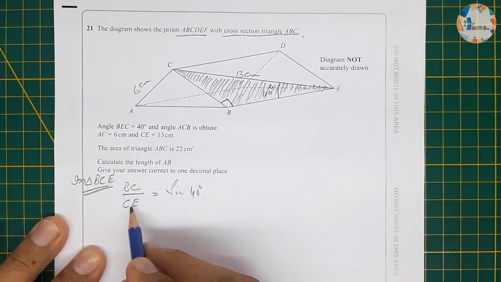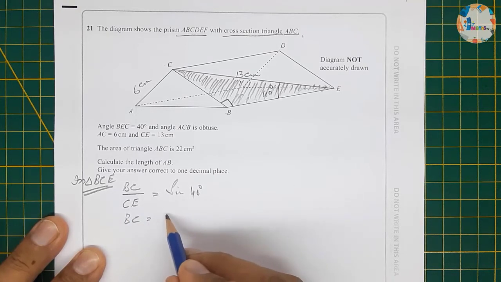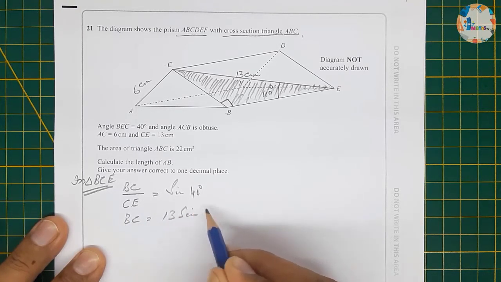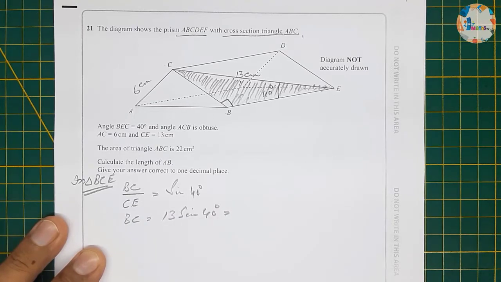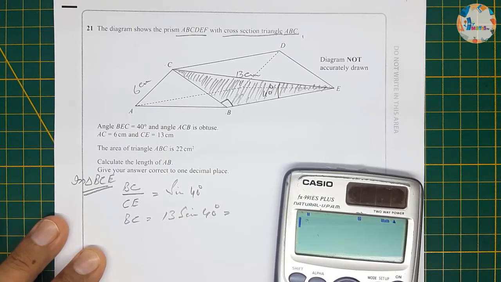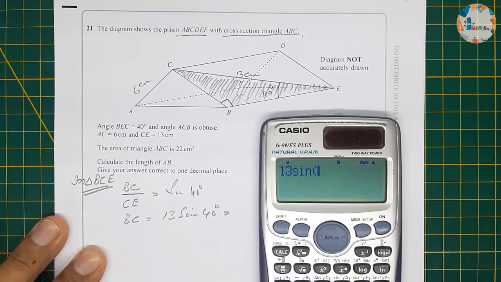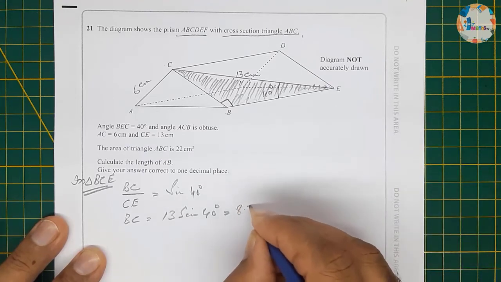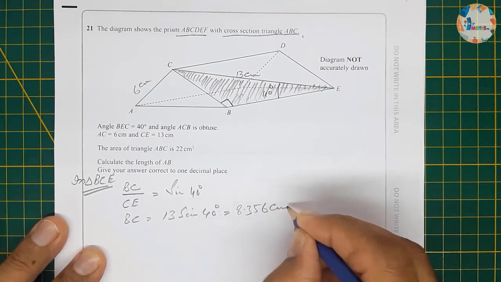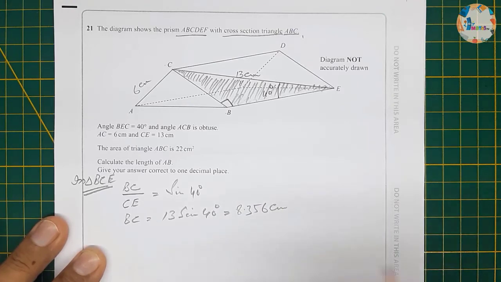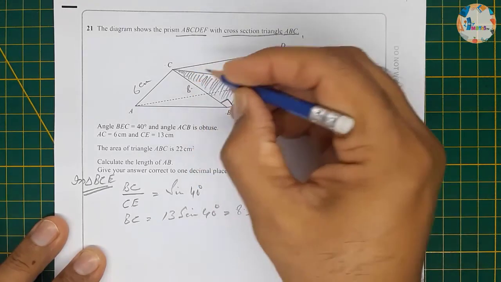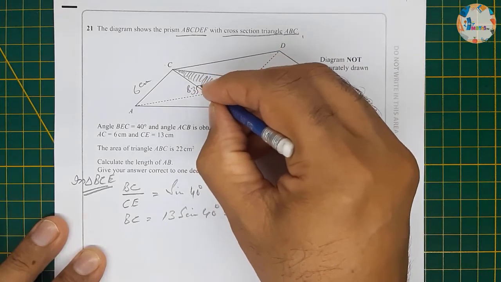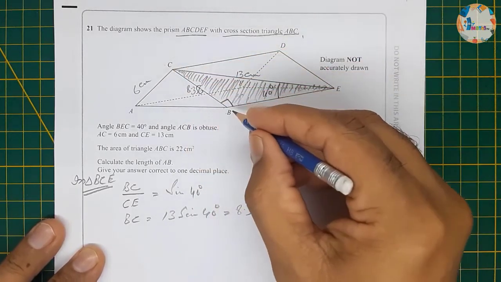So BC is equal to 13 sine 40 degrees, and 13 sine 40 degrees is equal to 8.356. So we can write 8.356 centimeters, and this is this length BC.